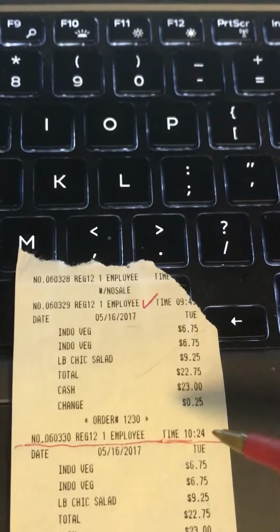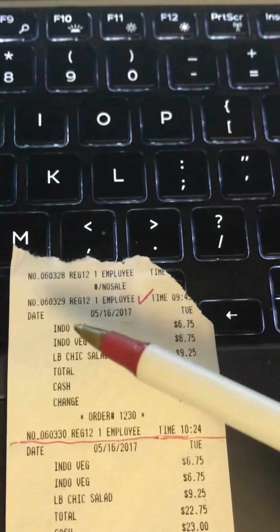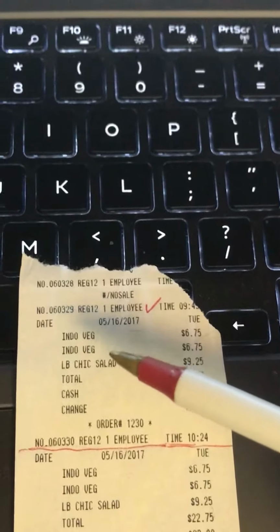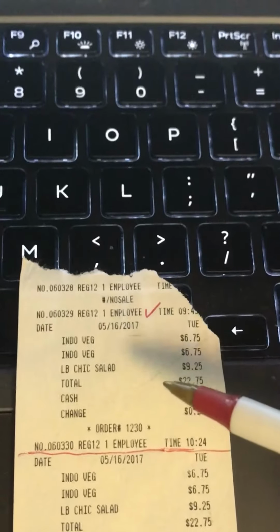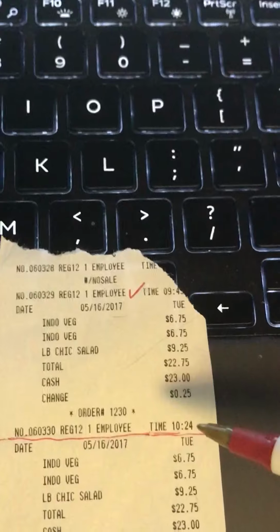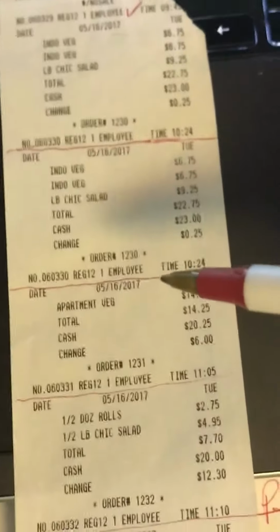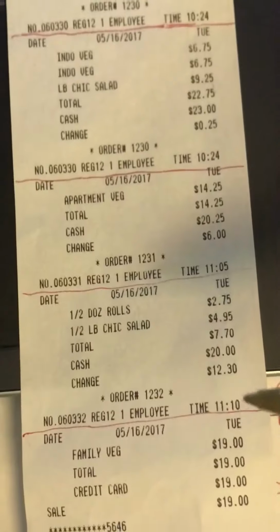That time actually indicates the time that the drawer was opened. They could have rung in the Indo at 10:20, but then the customer was talking for a while and the drawer didn't actually open till 10:24. So that is the timestamp for when the drawer opens. So I like to go through and just mark off so that I don't get confused.